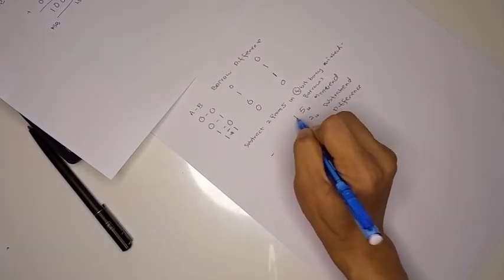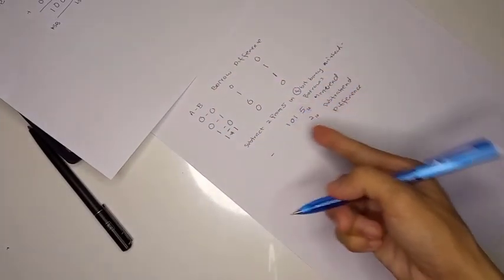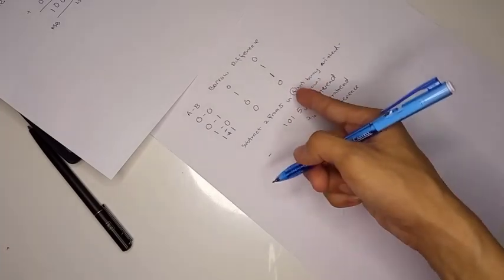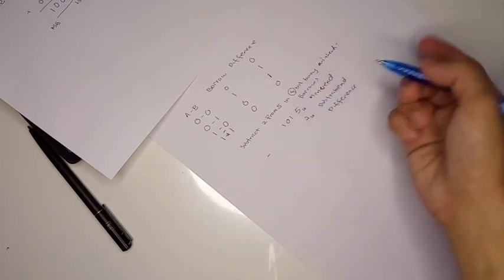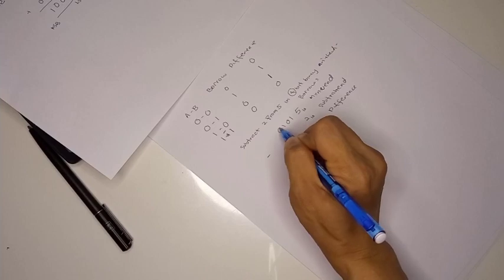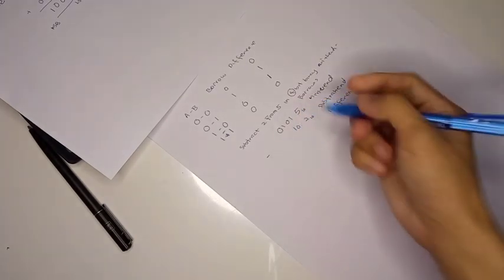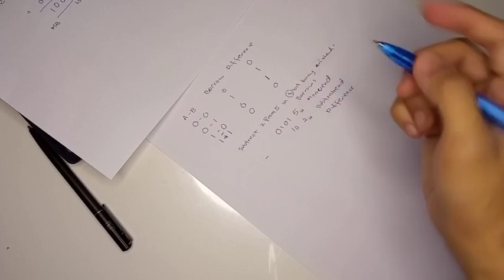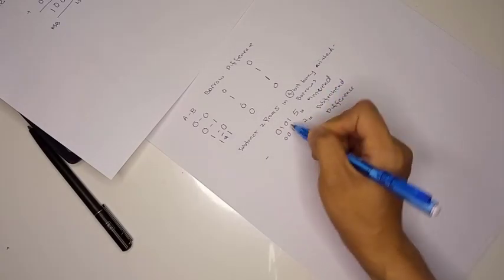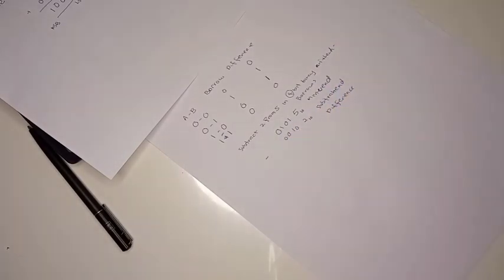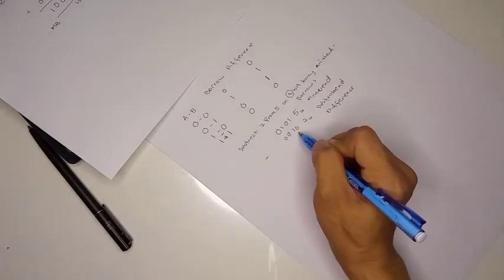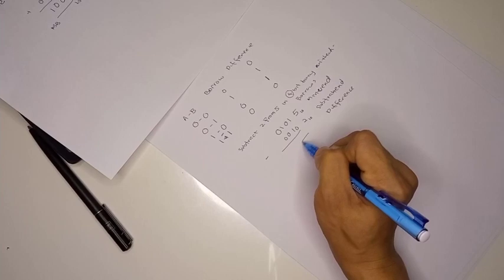We know it is 1 0 1. Is it enough to be in 4-bit binary arithmetic? No. So you add another 0. How about 2 base 10? You know it is 1 0. But is it enough to be in 4-bit binary arithmetic? No. You add another 0 0, so that it becomes 4 bits. Now you can do the subtraction.